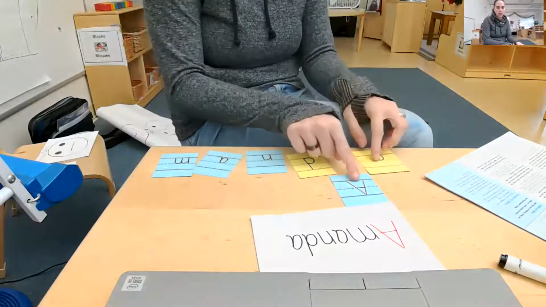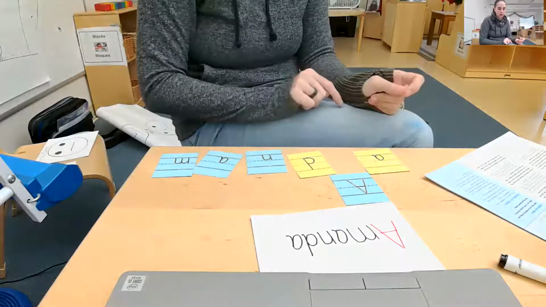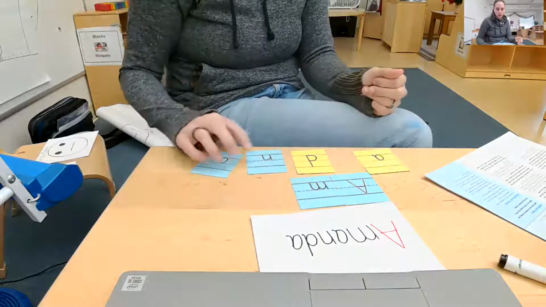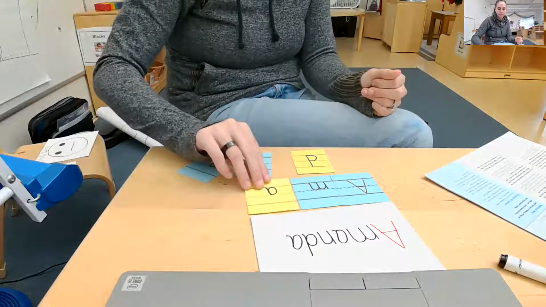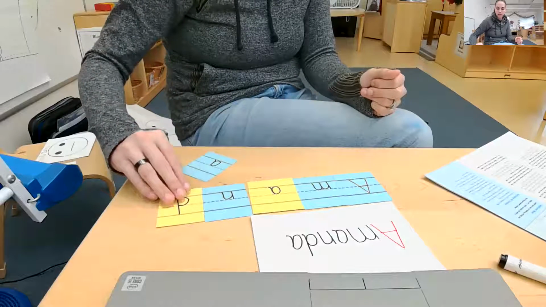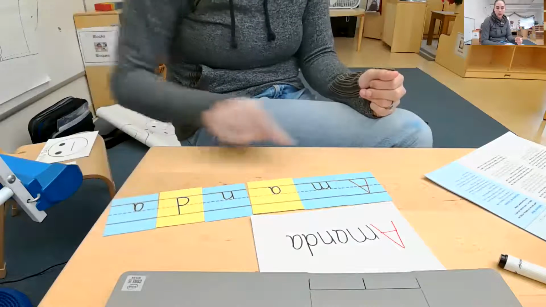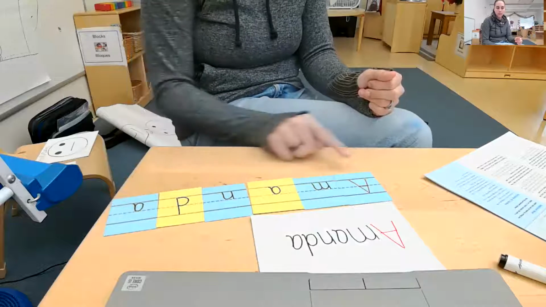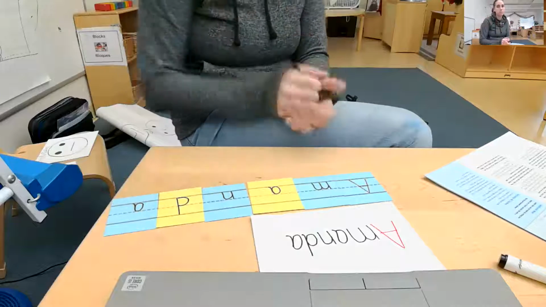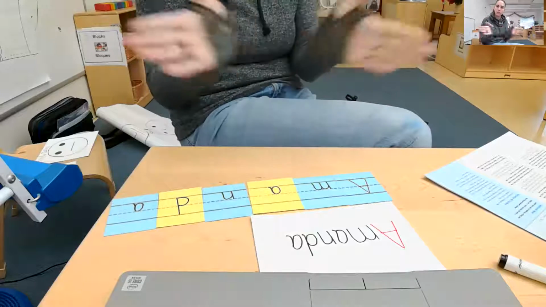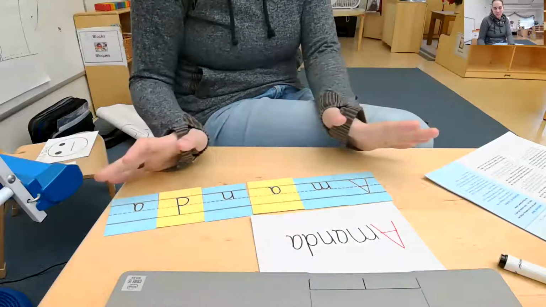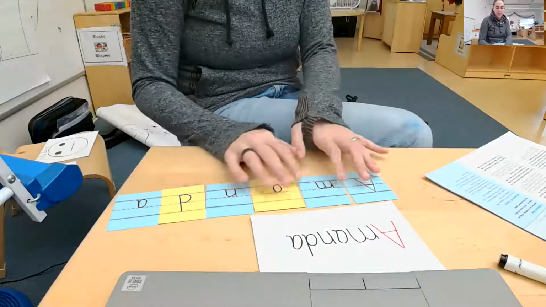So I'm going to start with my A because it matches my A here. Then I'm going to find my M. Then I'm going to find my other A, my N, my D, and my A. Amanda. And you could also clap it out. Amanda. So I have 3 syllables in my name. Amanda.